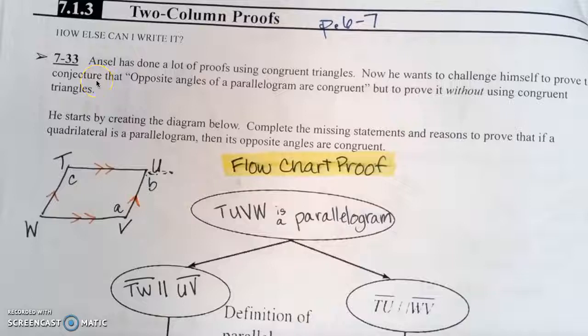6 for section 713, which is titled Two-Column Proofs. All right, and we're going to answer the question, how else can I write it?